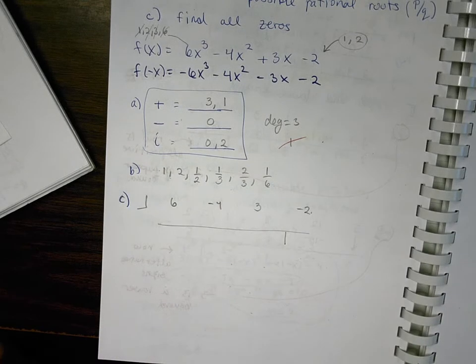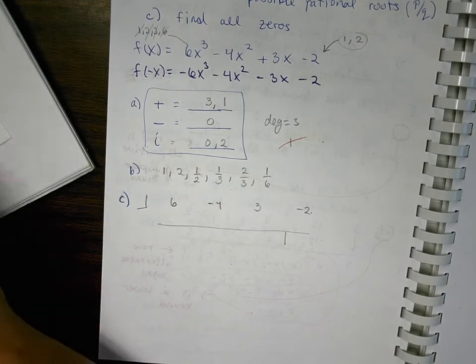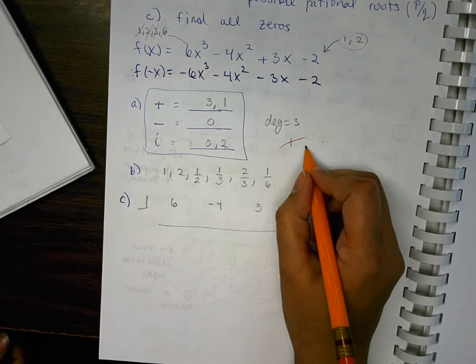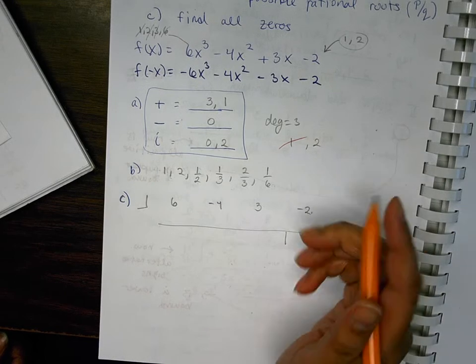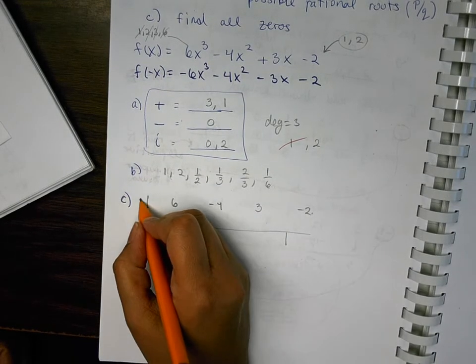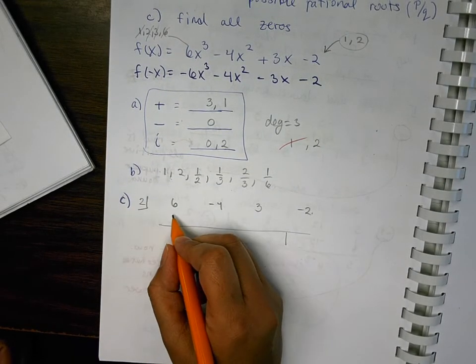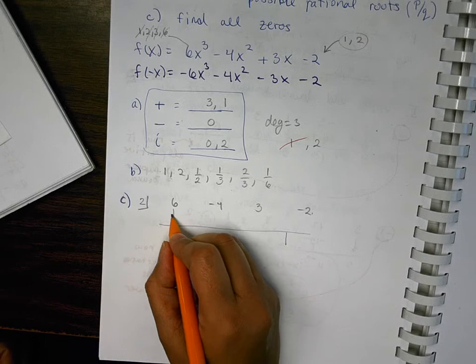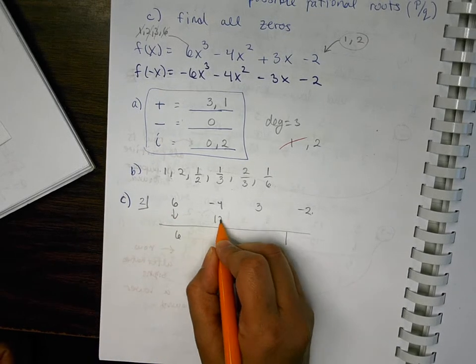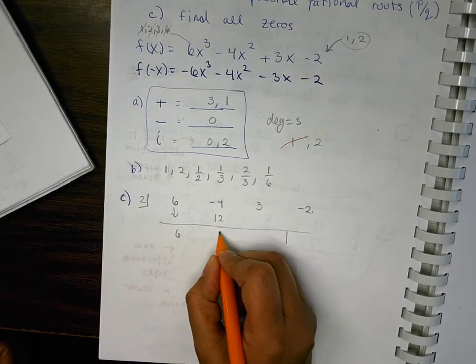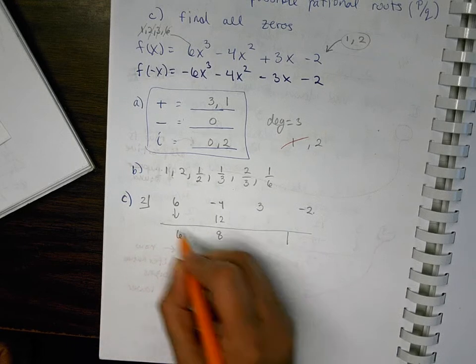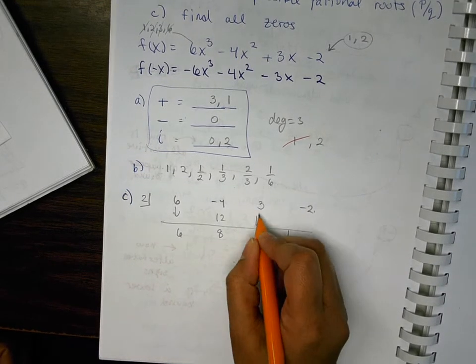All right, can you guys try two? So I'm going to put a little list here. One does not work. Two does not work, but do you notice anything about the two? Is it an upper bound? Okay, so I'm going to try it. 6, 12, what's negative 4 plus 12?